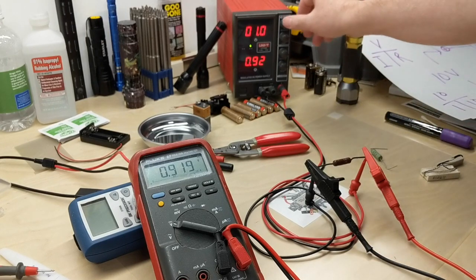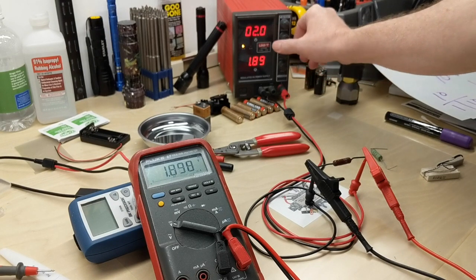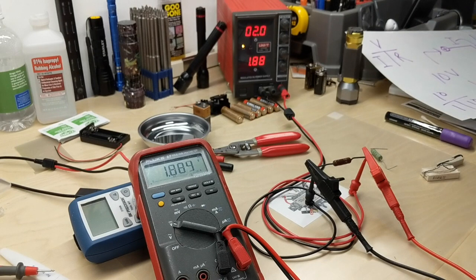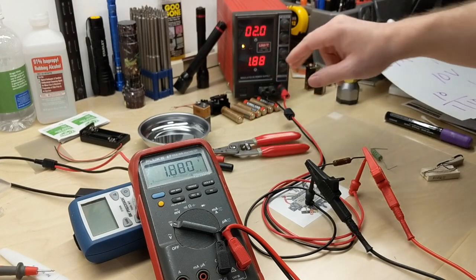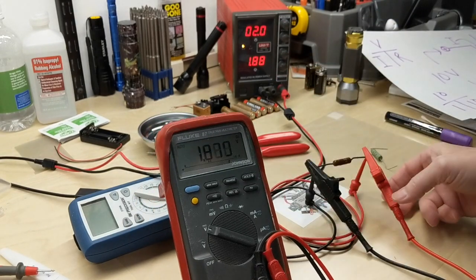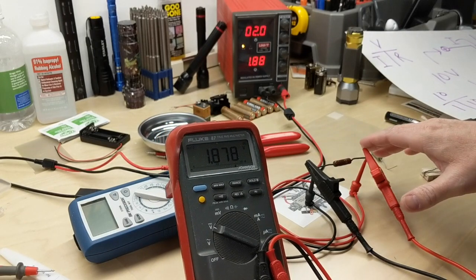So now let's bump it up to 2 volts. I've got to take my current up a little bit. So now at 2 volts, we're at 1.88 amps, and the voltage across the actual resistor at this exact same point.